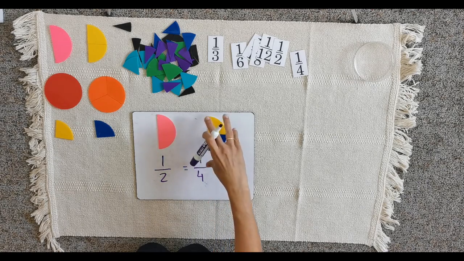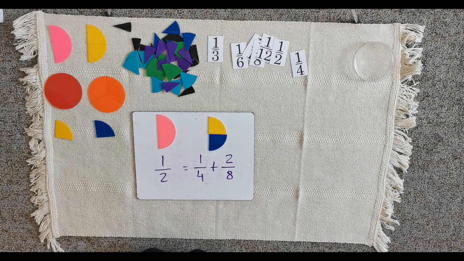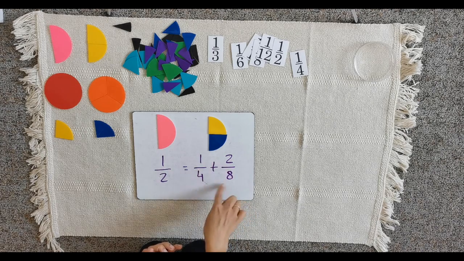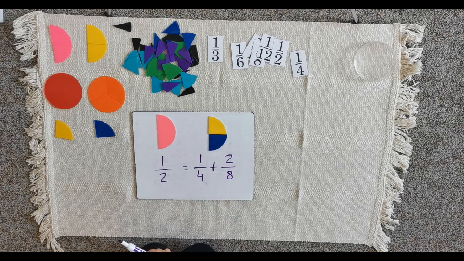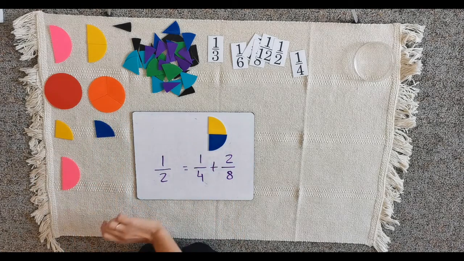What I'm doing, if I'm putting the pieces together, what I'm doing here? Yeah, an addition. So this is another way to find equivalences. Making combinations of different fractions to find one equivalent fraction. Wow, we worked so hard. So, first day, second graders. First day, look for equivalences.